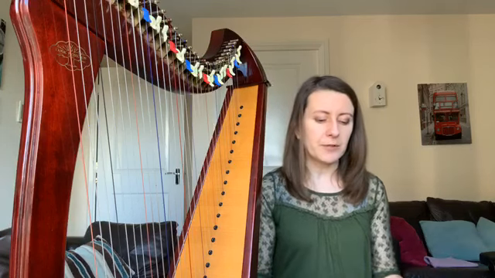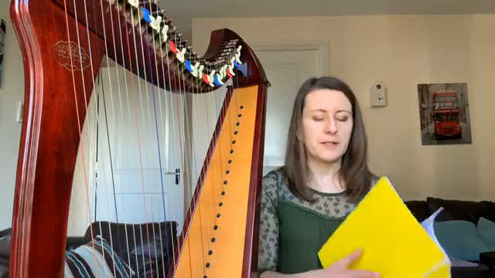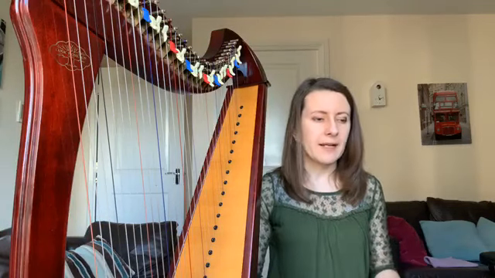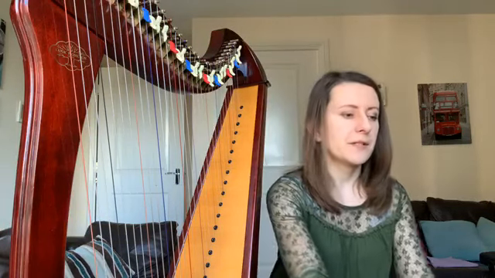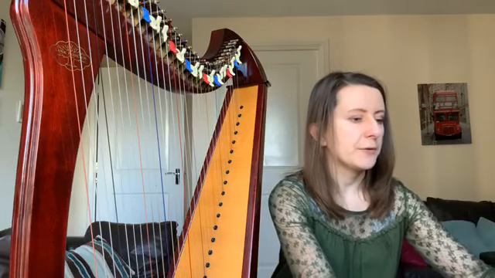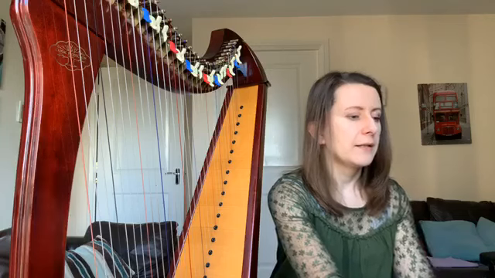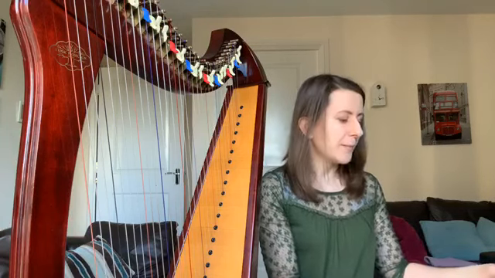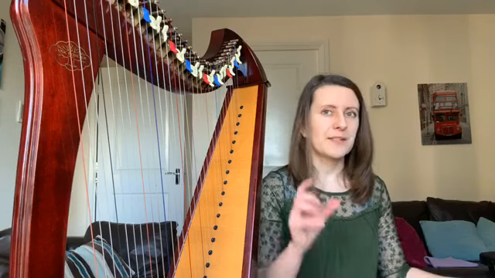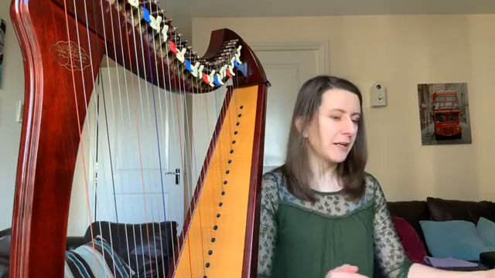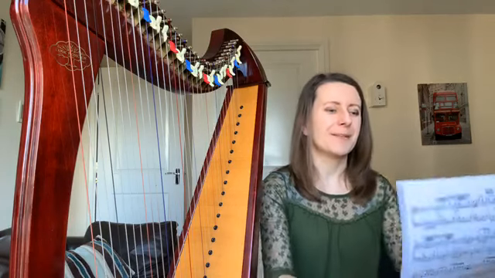So if you know the piece, if you've got the Minstrel's Gallery by Skyla Kanga, you can flip to number 8, otherwise you can keep following with the score. The first line of the piece is what you see on page 1, and then the second line of the piece is what you see in point number 4, page 2. And you will probably see, you will probably hear, that the third line is quite different, but the fourth line is coming back to number 1.